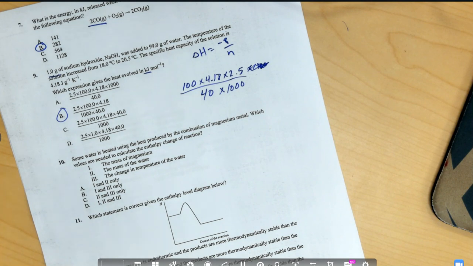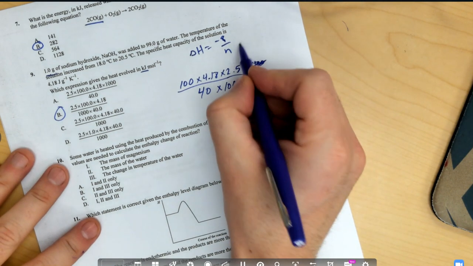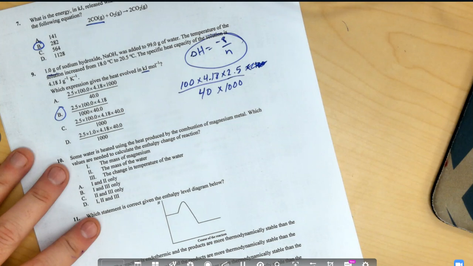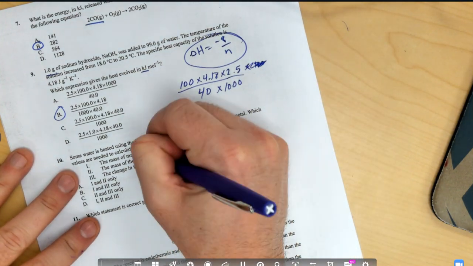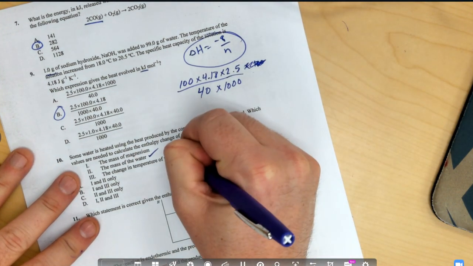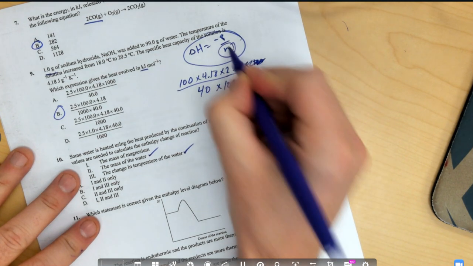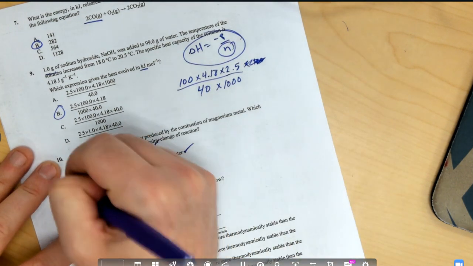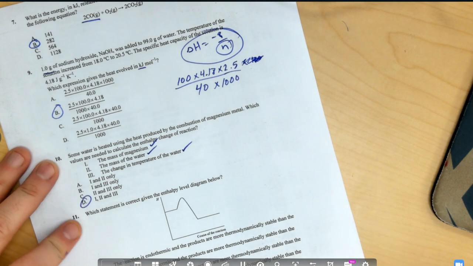All right, some water is heated using the heat produced by the combustion of magnesium. Which values do we need to calculate the enthalpy change? So again, enthalpy change will be that. For Q, I'm going to need the mass of water and the temperature change of water. And for the n factor, I'm going to need the mass of magnesium. So we're going to need all three.